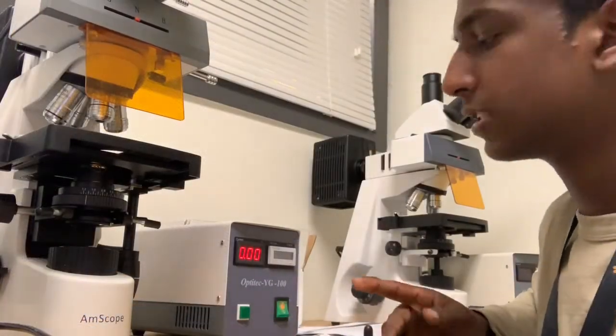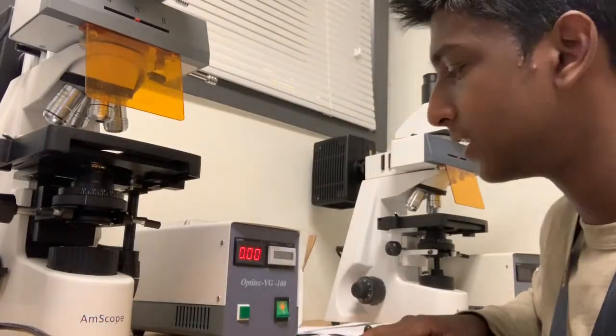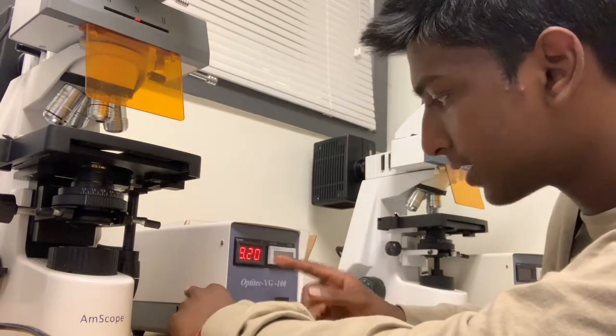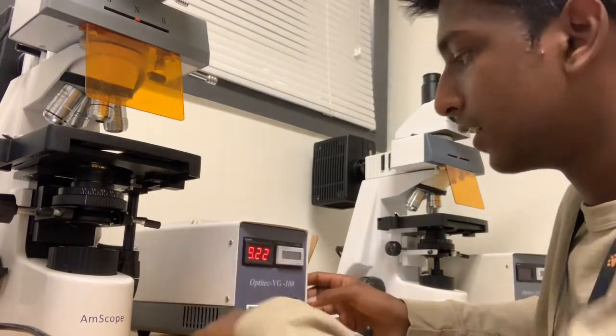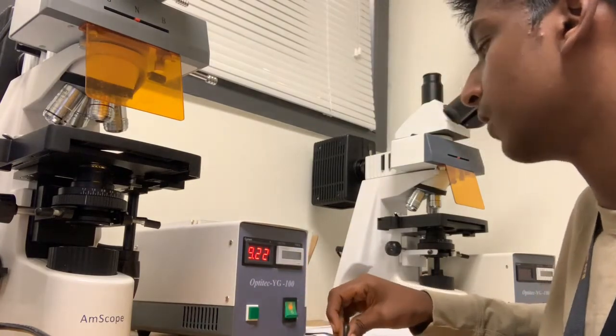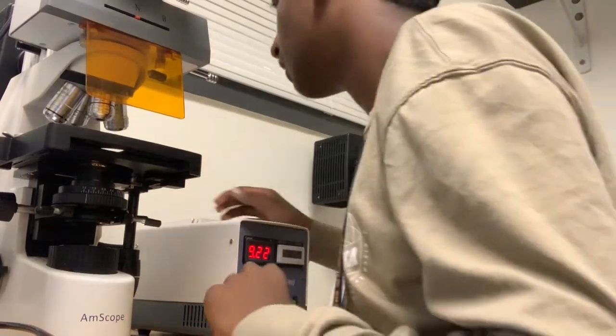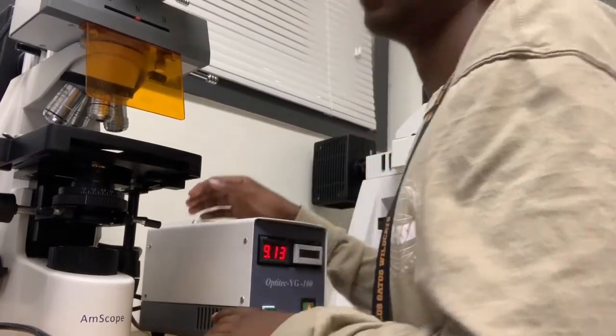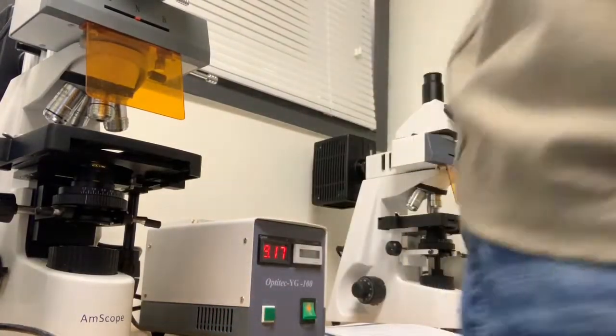So once the thing has been warmed up for about 15 minutes or so, like it has, you can press this trigger. Watch as the numbers go up. You want to make it to where it's around 5 or higher. Make sure it's plugged into the back right here, like it is. Turn off the light, which I will do now.